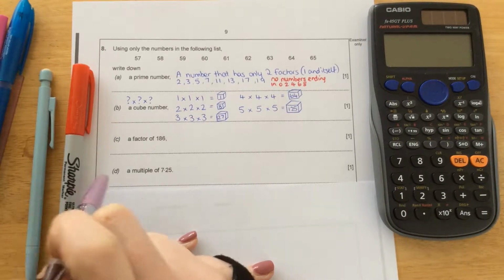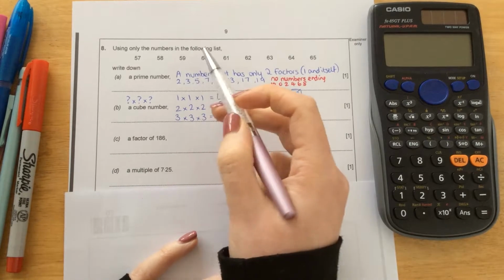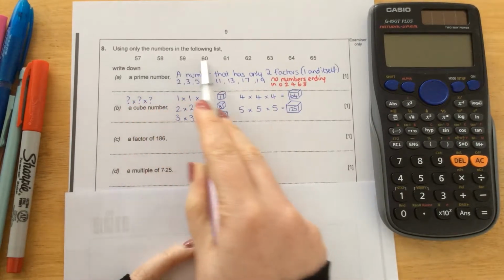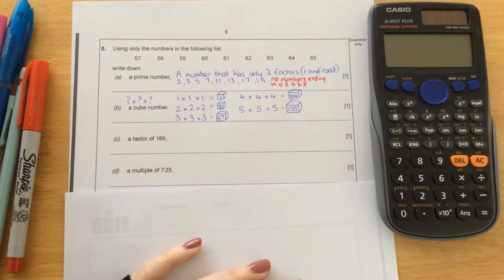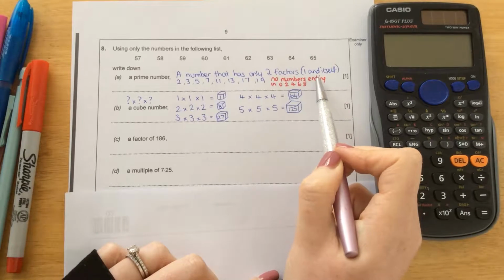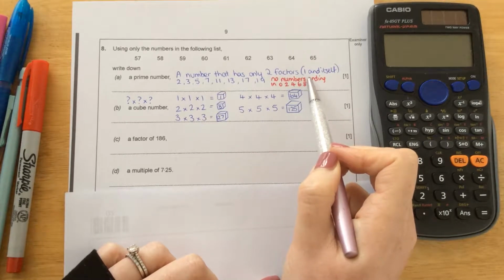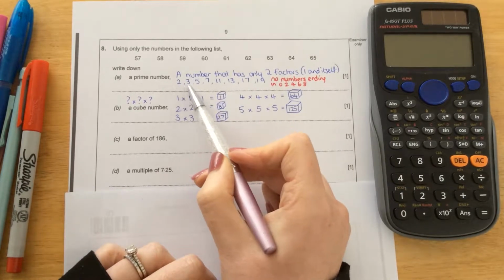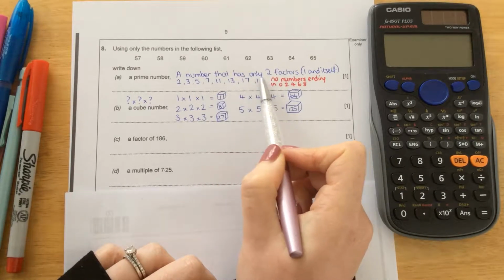Question 8. Using only the numbers in the following list, write down A, a prime number. So in this list here, we need to find a number that has only two factors, 1 and itself. So no other number will go into it other than 1 and itself. So I've listed the prime numbers you need to know off by heart up to 20.